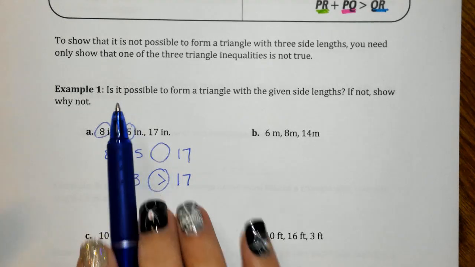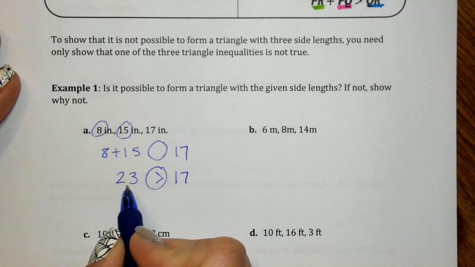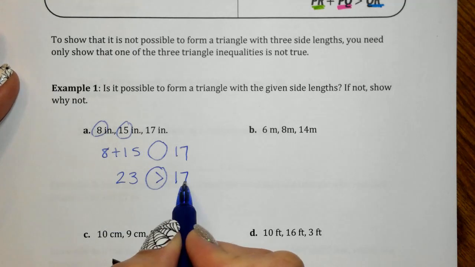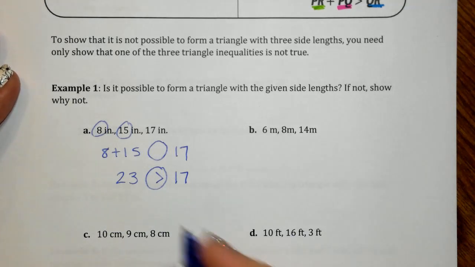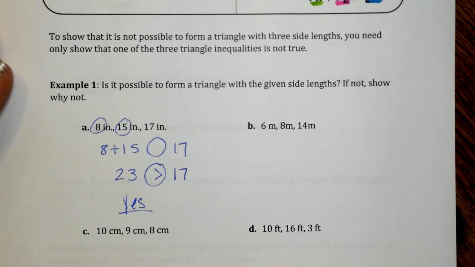So when it says, is it possible to form a triangle with the given side lengths? If not, show why not. This is showing your work why or why not. Okay? So this right here, since the sum is greater than the longest side, or the third side, we can say yes. This is going to be a triangle.